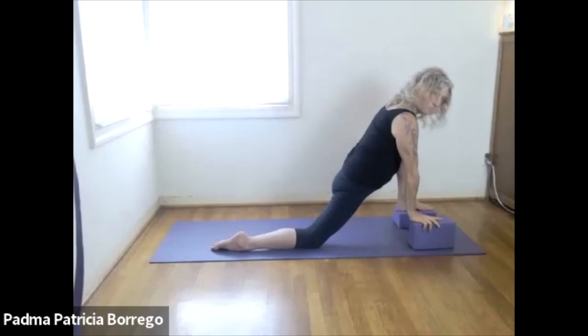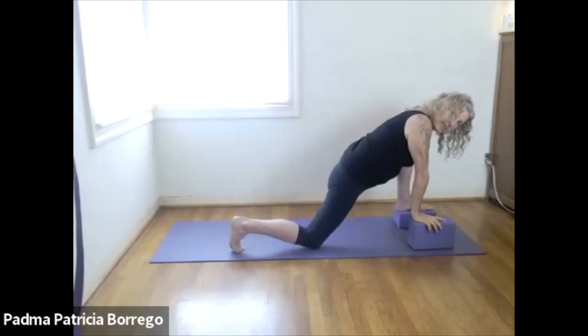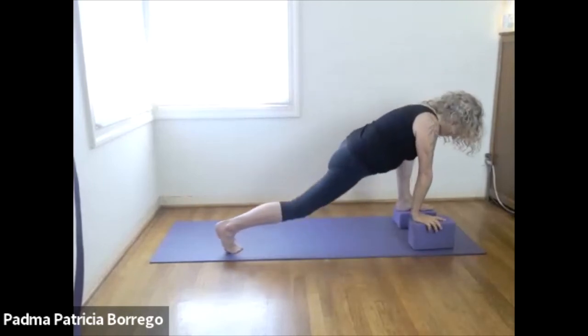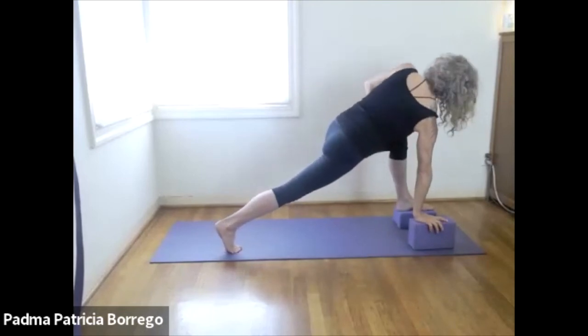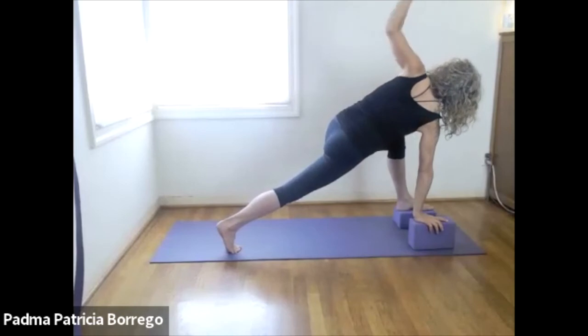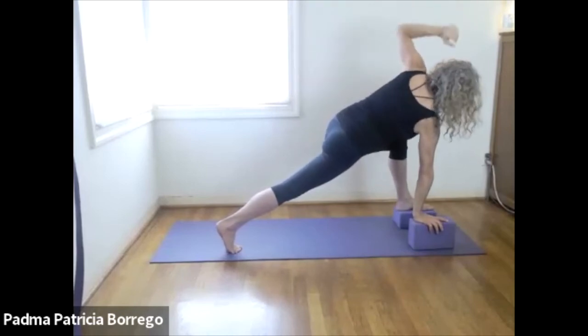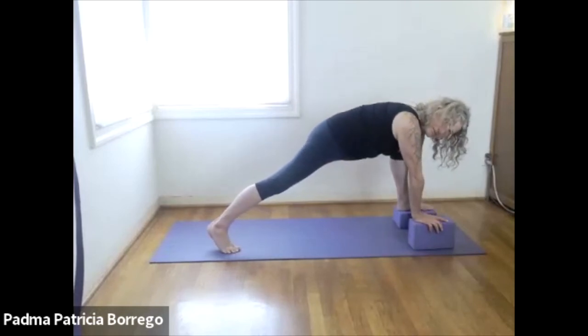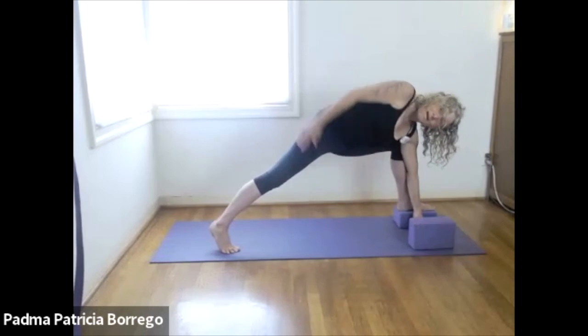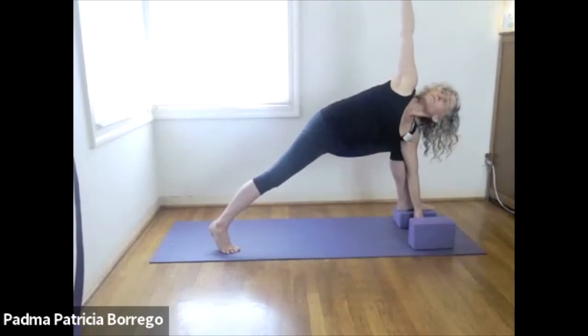Good. One hand, right hand on the right block. Lift the back knee. Either left hand on the knee to turn the belly towards or left arm up to the ceiling. Good, and then either left hand on the block or left hand on the floor, back heel up, right arm up, look up.